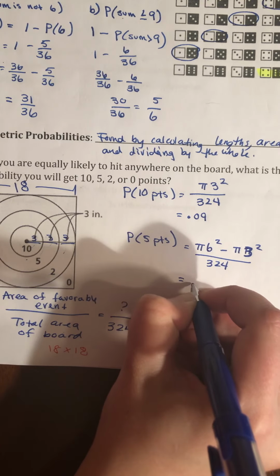How about the probability that we get 2 points? Well, there's this big circle with a radius of 9. And I want to take out this middle circle with a radius of 6. All still over 324. And that's going to give us 0.26.